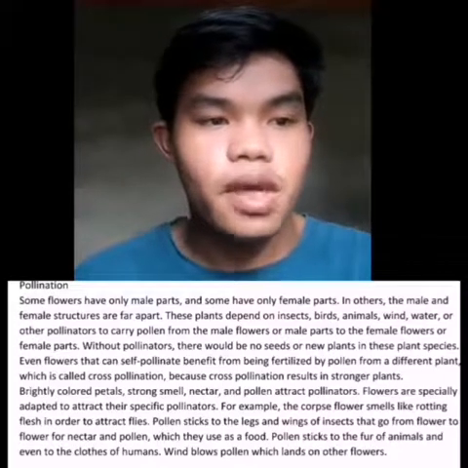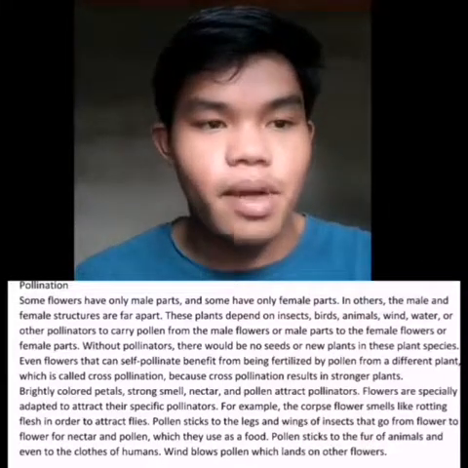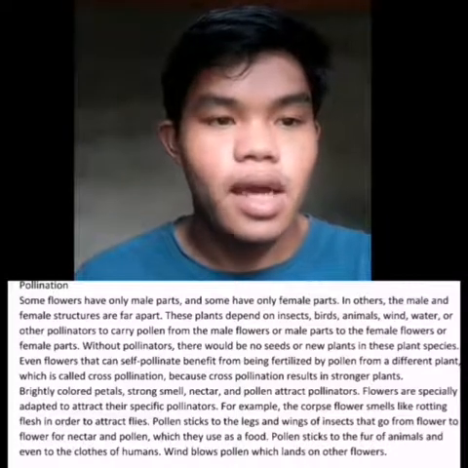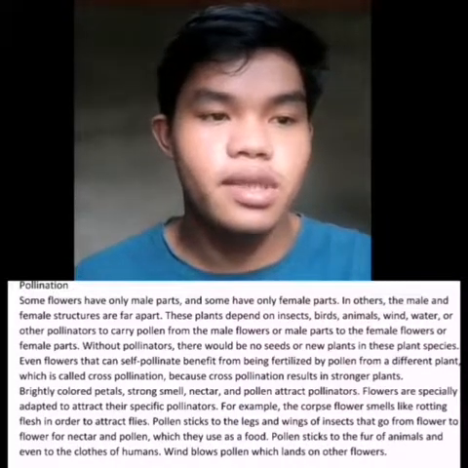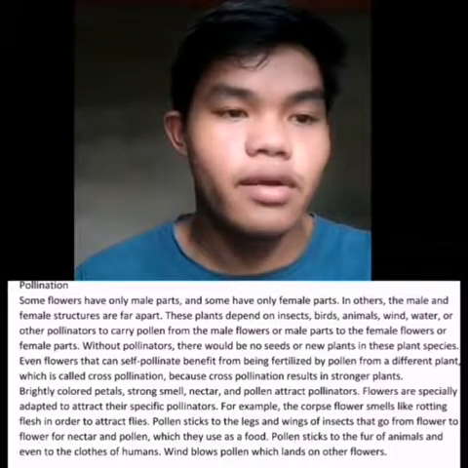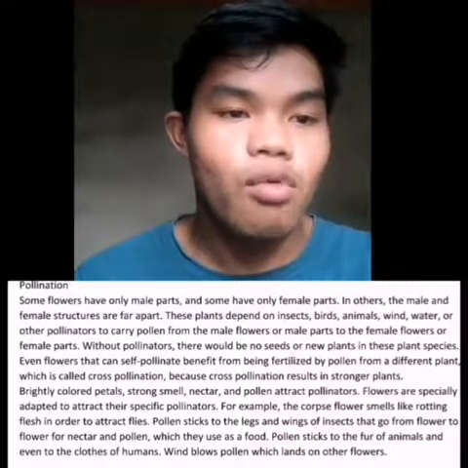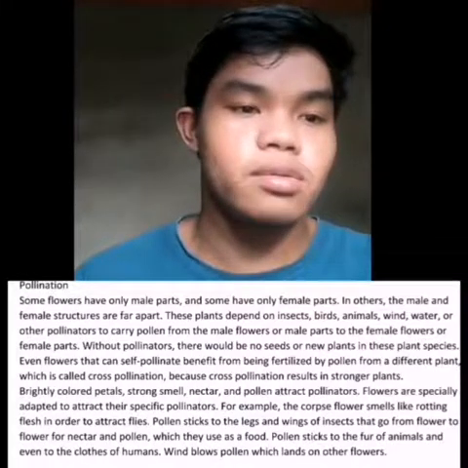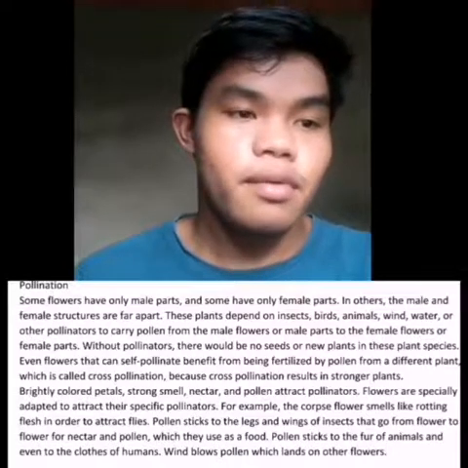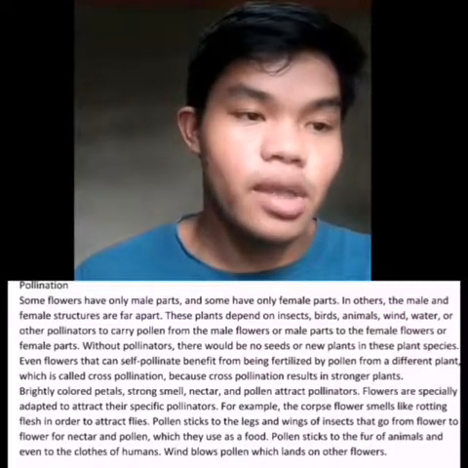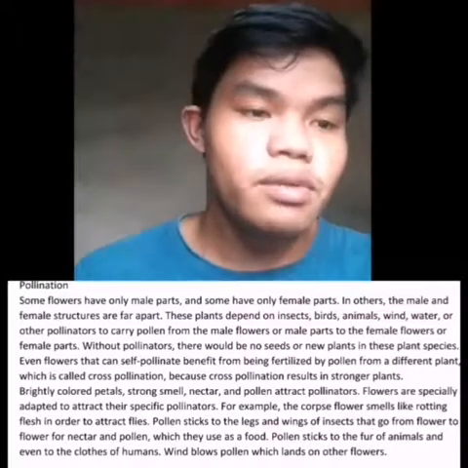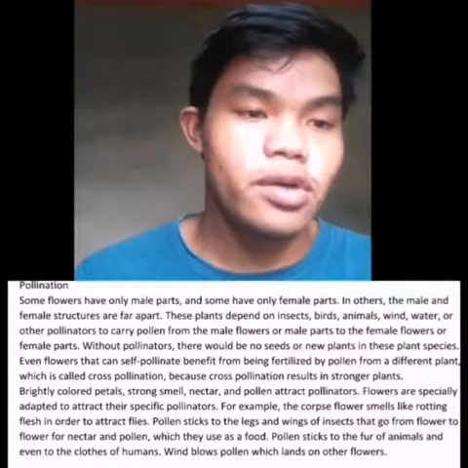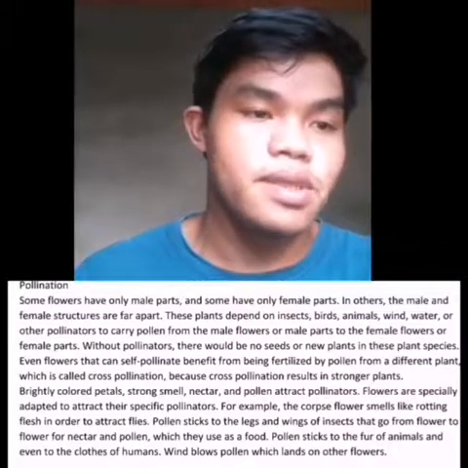Pollination. Some flowers have only male parts, and some have only female parts. In others, the male and female structures are far apart. These plants depend on insects, birds, animals, wind, water, or other pollinators to carry pollen from the male flowers or male parts to the female flowers or female parts. Without pollinators, there would be no seeds or new plants in this plant species.